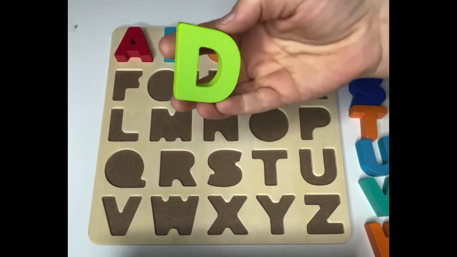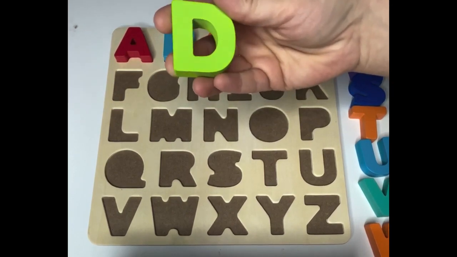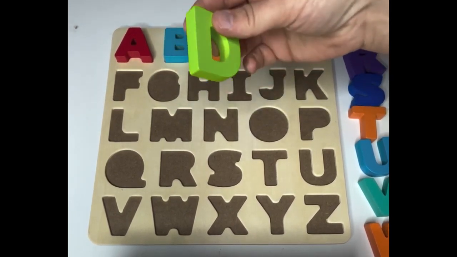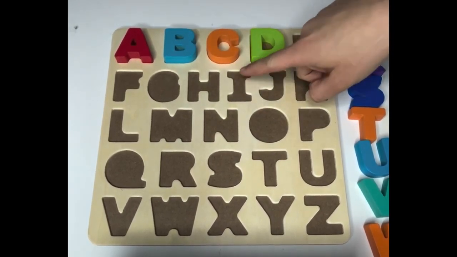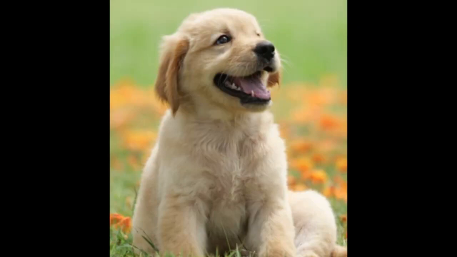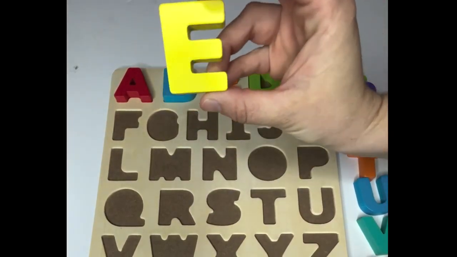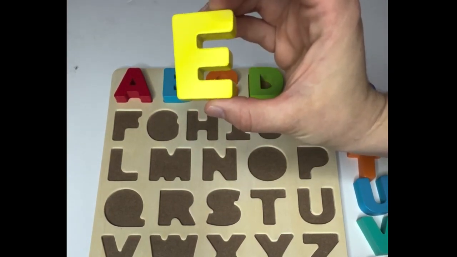This is the letter D, and D says D. What color is our letter D? Green, great job. And D goes right here in our puzzle, right after the letter C.